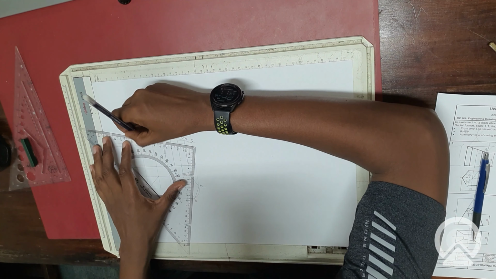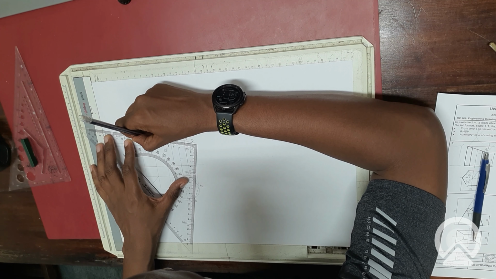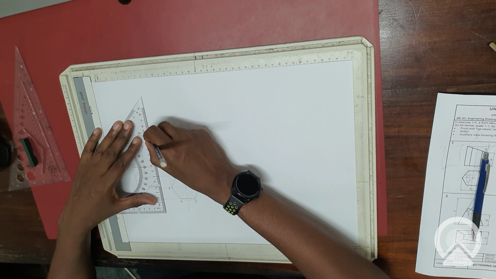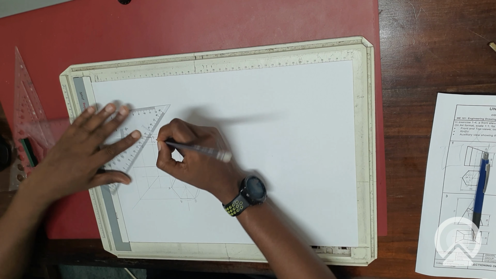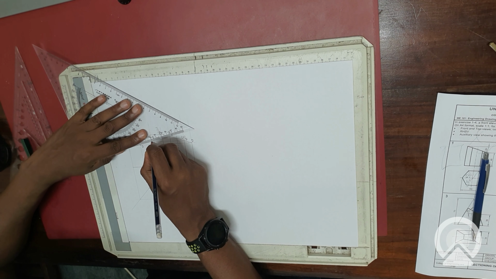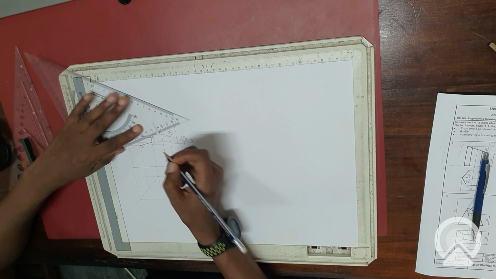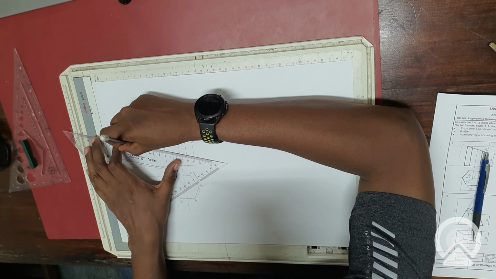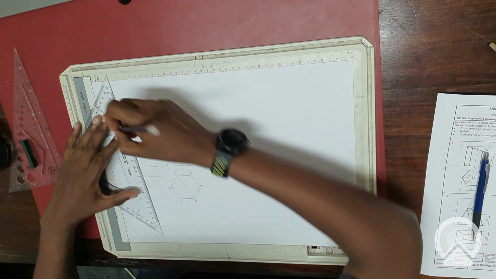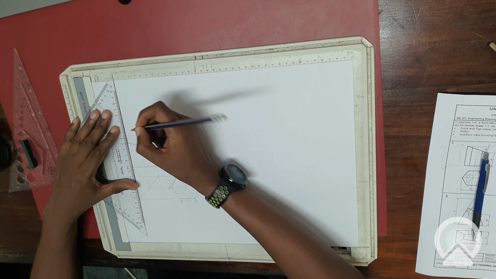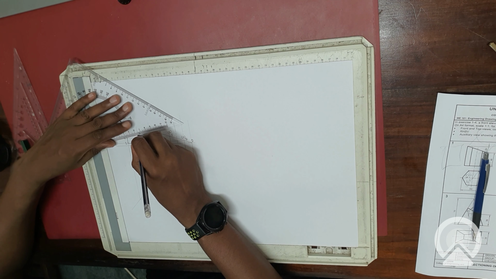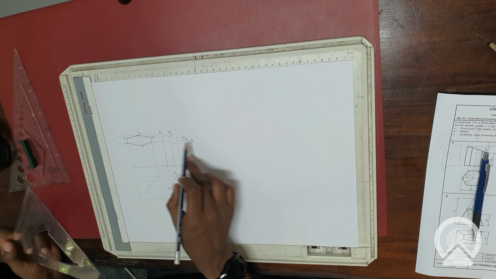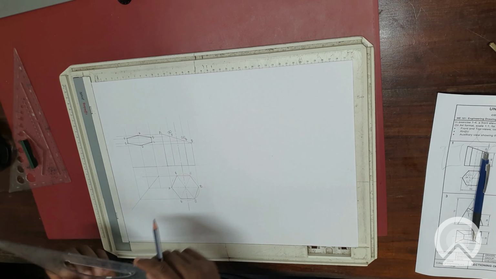Point A and B, by using a straight line, A and B, then B and C, C and D, D and E, E and F, F and A. So this is the profile of the front view. If you're viewing this direction, I get that one.